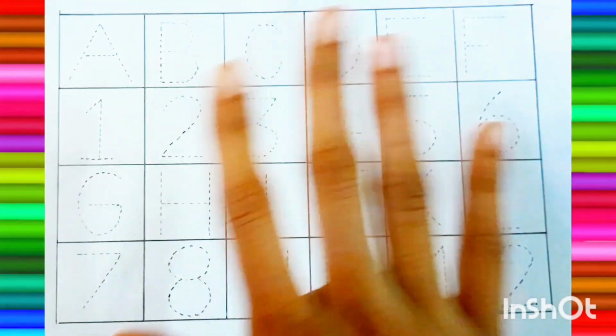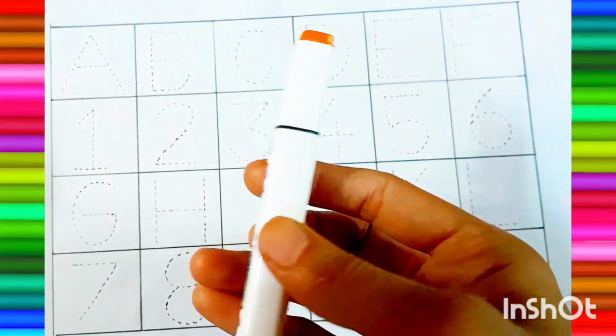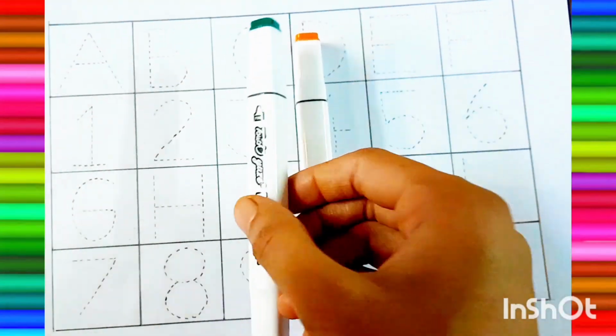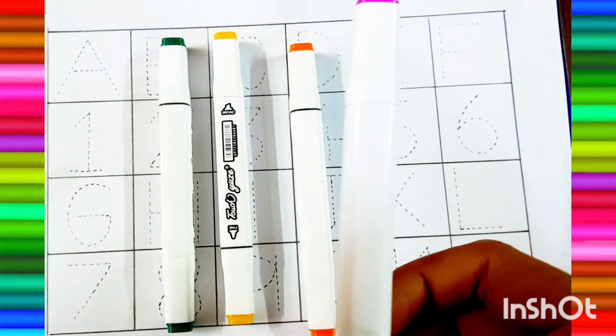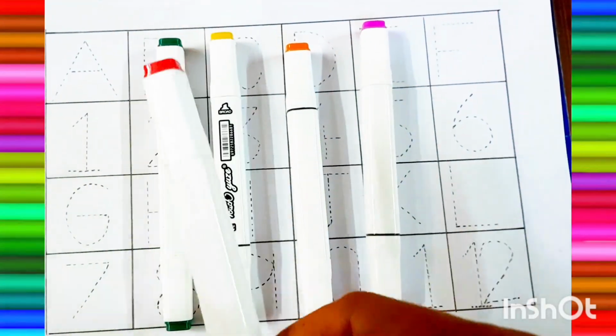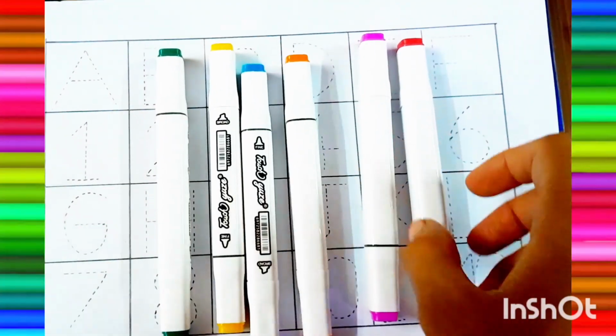Hello guys, today we learn alphabets, numbers and colors. This is orange color, green color, yellow color, pink color, red color and blue color.